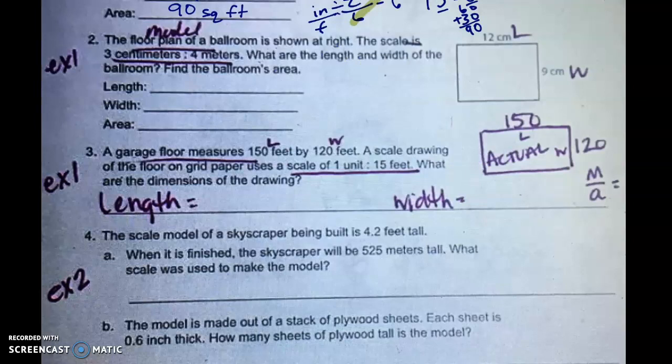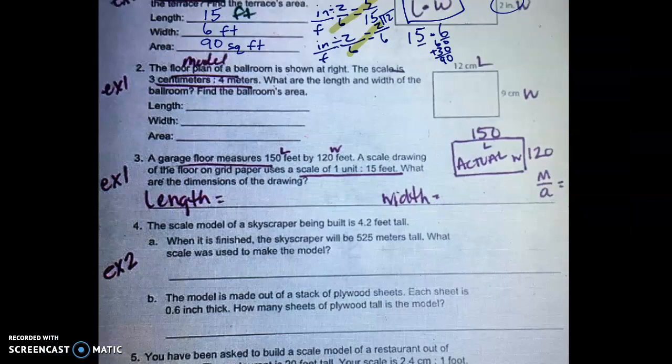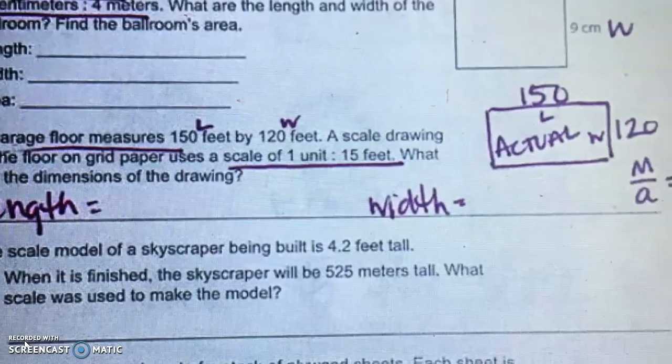The 2 things that we're talking about are feet. Let's see here, the model and actual. Okay, so we're going to talk about the model and the actual. Alright, sorry, I had to think about that for a second. Anyway, so the 2 things that we're talking about here are units and feet.